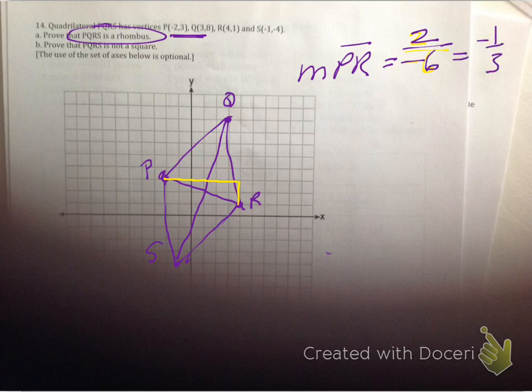Now we're going to do the slope of QS. Okay, so I'm here at S. I'm going to count up and then over. 1, 2, 3, 4, 5, 6, 7, 8, 9, 10, 11, 12. So I counted up 12 and over 1, 2, 3, 4. 12 over 4 is equal to 3.